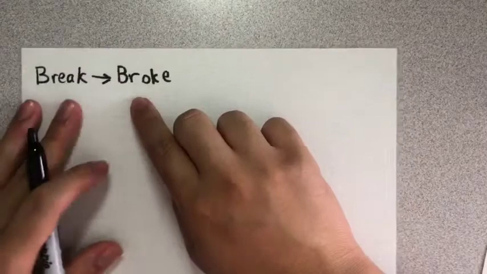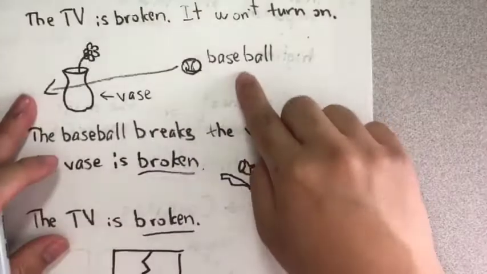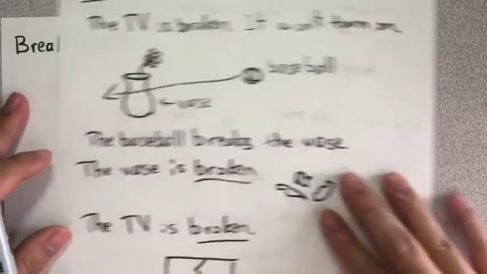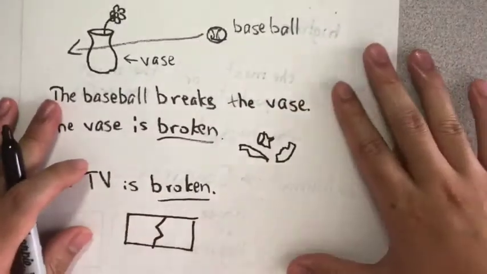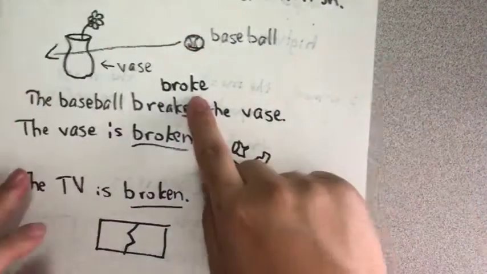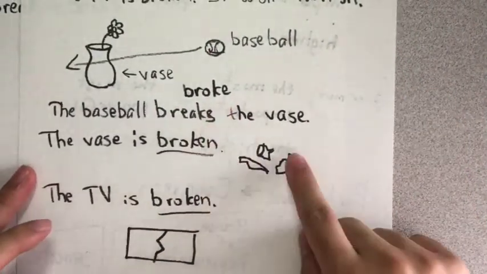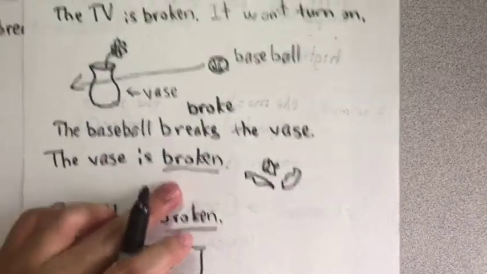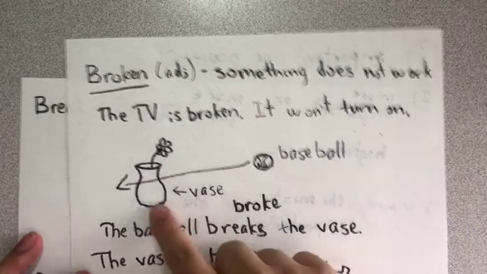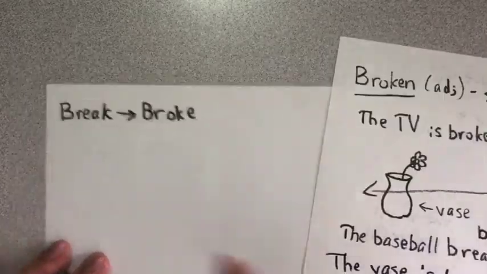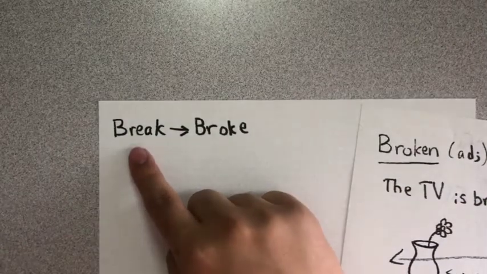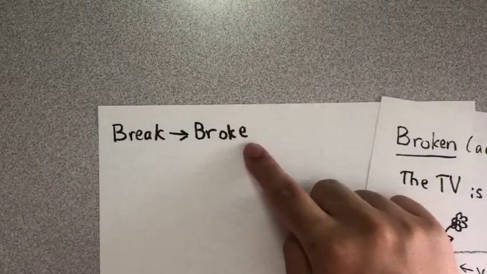So these are for verbs only. So we're talking about the baseball. The baseball breaks the vase. If we say this in past tense, then we say the baseball broke the vase. Broken is an adjective. So we say it is broken. These are verbs, these are actions. The baseball breaks the vase. The baseball broke the vase.